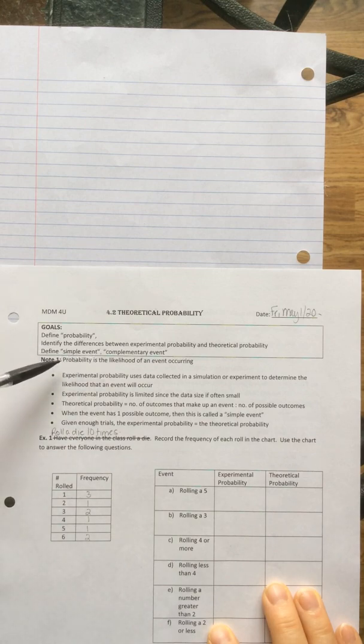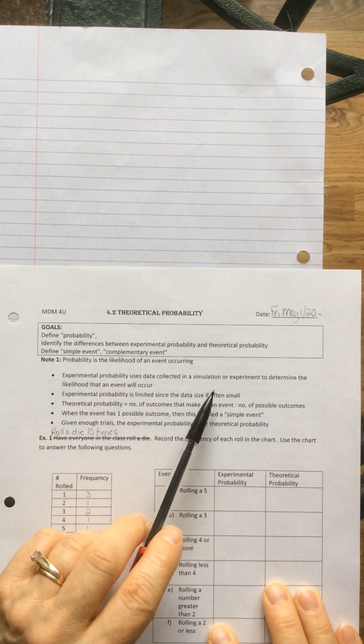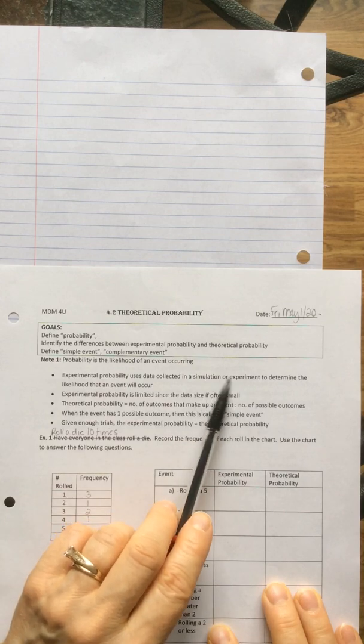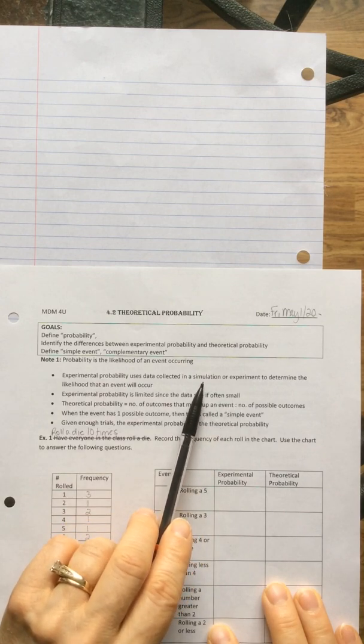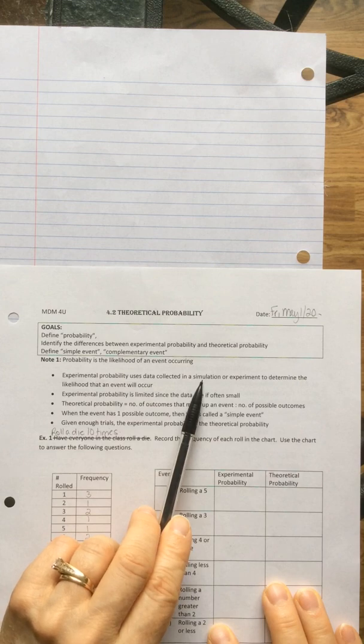Note number 1, probability is the likelihood of an event occurring. Experimental probability uses data collected in a simulation or an experiment. So remember, a simulation is when you don't actually use the object you're referring to, like drawing pieces of paper out of a hat. One piece of paper says heads, the other says tails, to simulate or replicate the idea of tossing a coin.